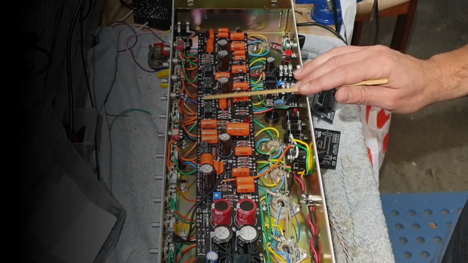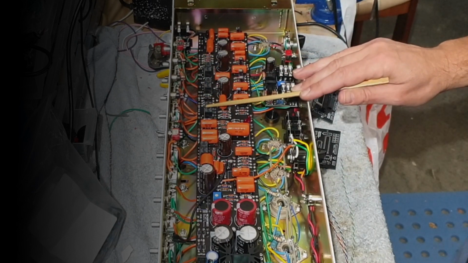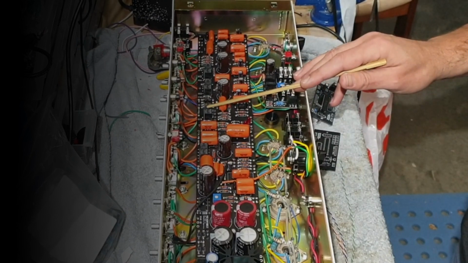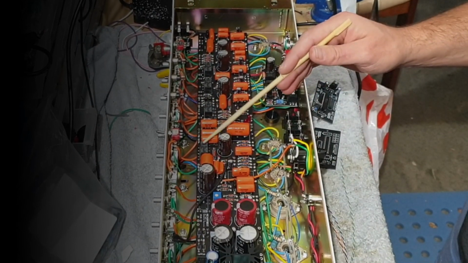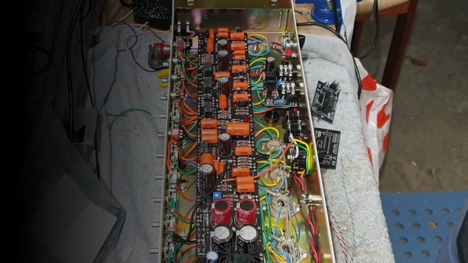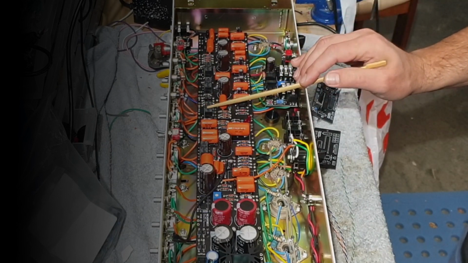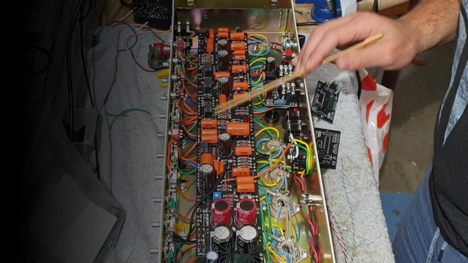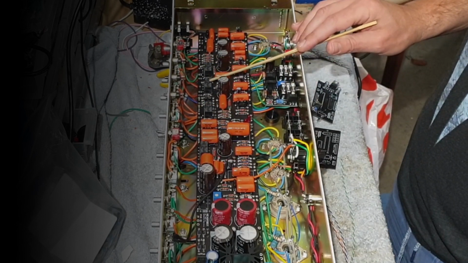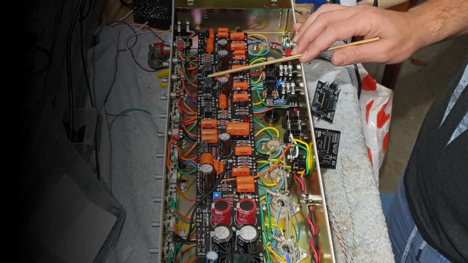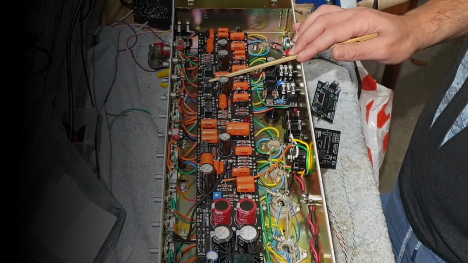So you've got your channel. This relay here is principally switching between the lead channel and the rhythm channel. It flicks this relay over here as well, so they're kind of together on the same switch, if you like. And then each of these 2 relays here is controlling the boost for the rhythm channel and the lead channel.